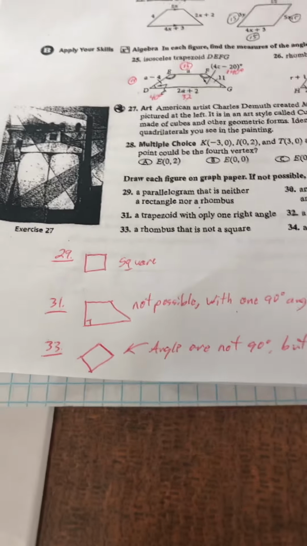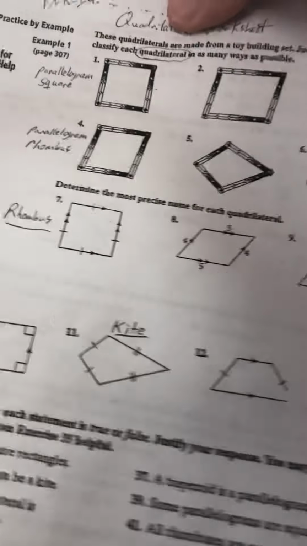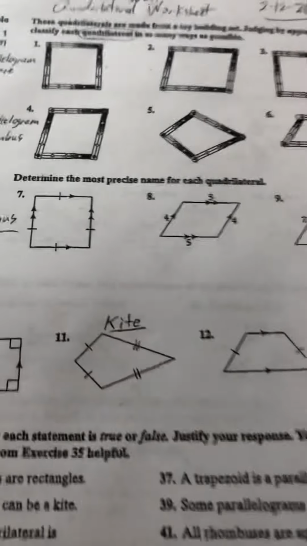Okay, try those other ones on your own. Hopefully the ones that I did will help you do the other ones and do them successfully. If you don't do them successfully, learn from your mistakes and you're growing.